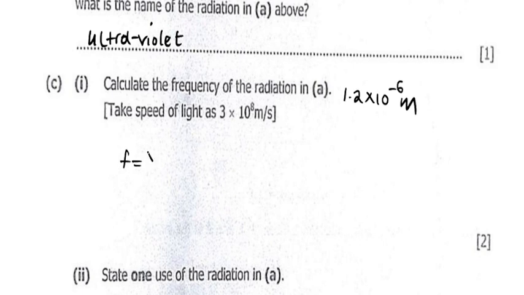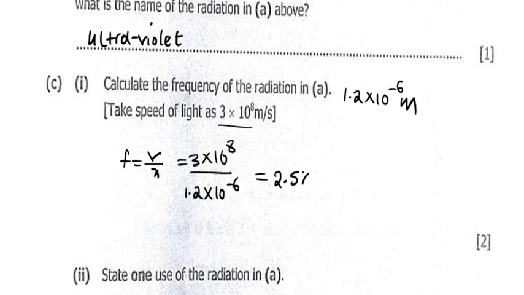Frequency is given by the speed divided by wavelength. So speed, they have given us that. So speed is 3 times 10 to the power 8. Then the wavelength is 1.2 times 10 to the power negative 6. So if you divide these two, you should get 2.5 times 10 to the power 14 hertz. So 2.5 times 10 to the power 14 hertz.